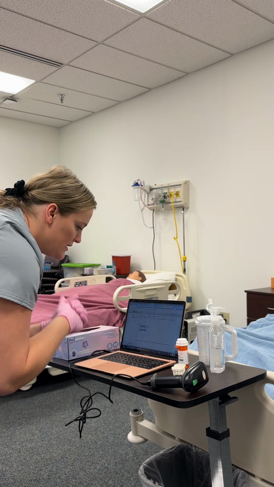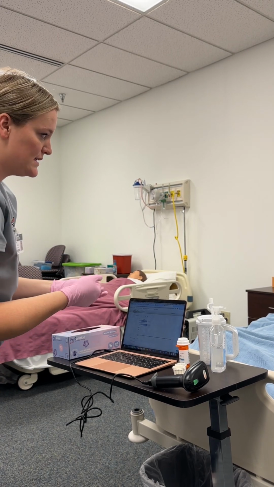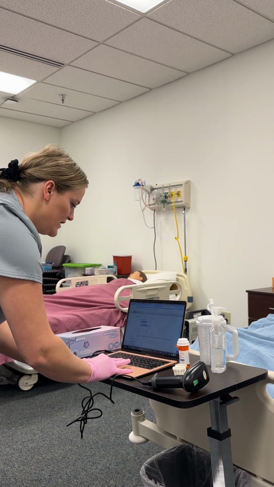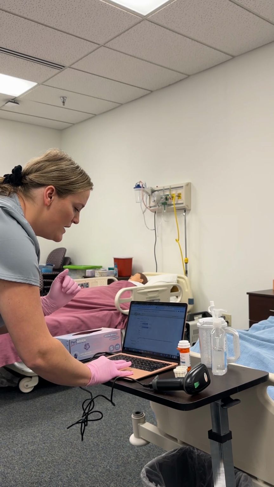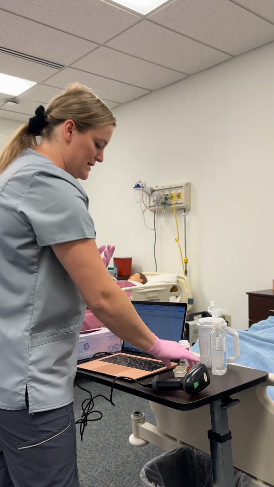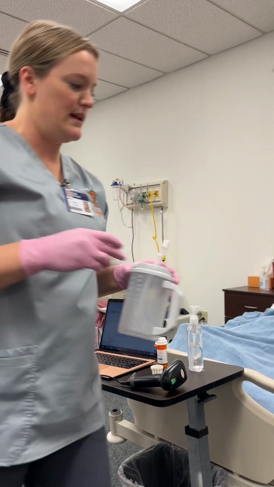I've gone over the 6 rights, and we don't need to do an assessment before receiving this. So we verified the patient, the drug, the dose, the route, and it is the correct time. I'm not going to mark yet that he's taken it. I need to actually see him do that. So we're going to go ahead now and have him take this medication.